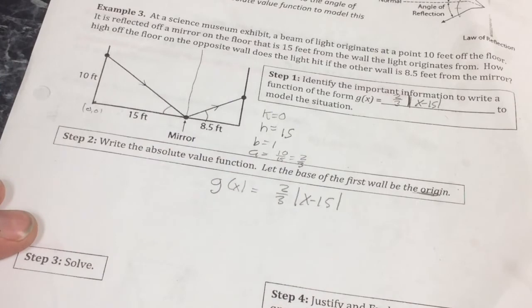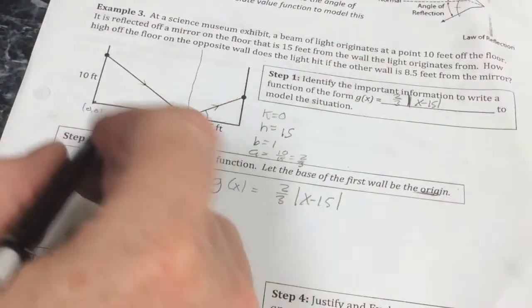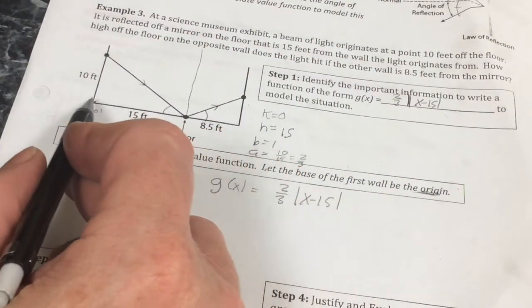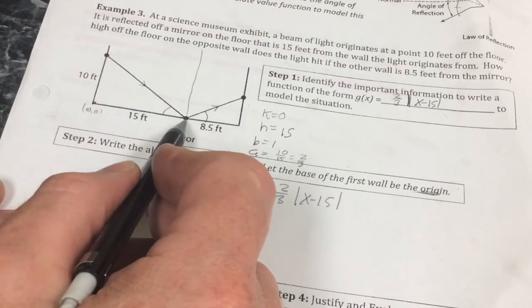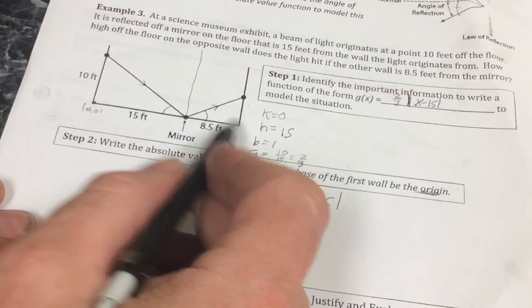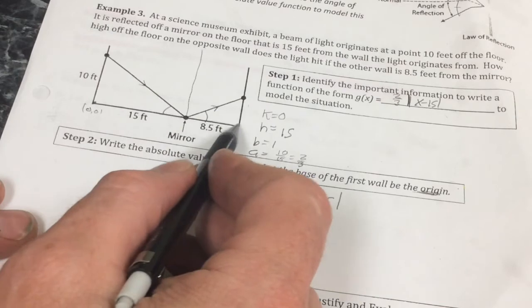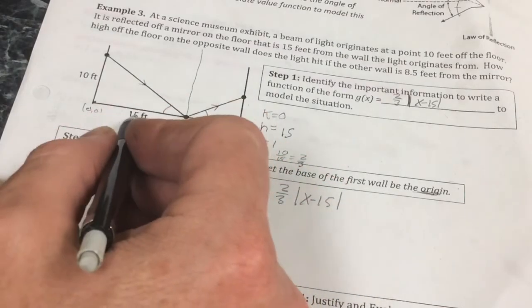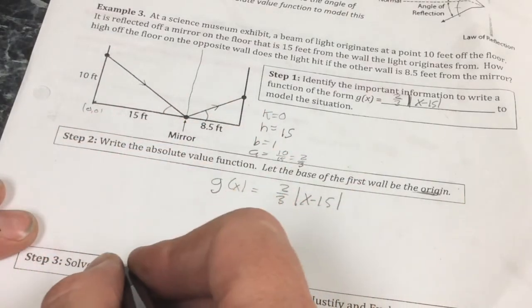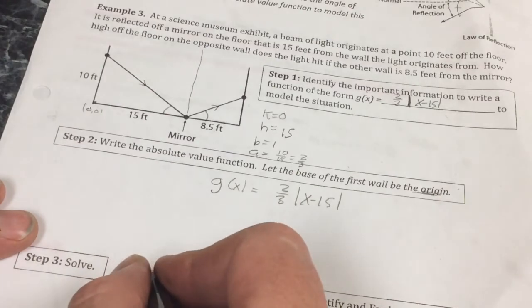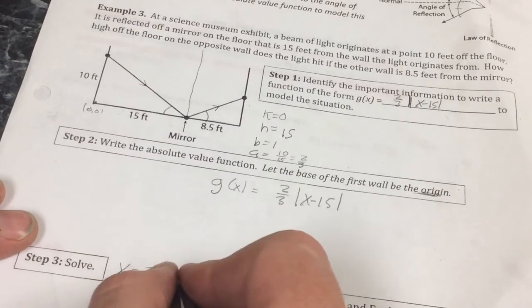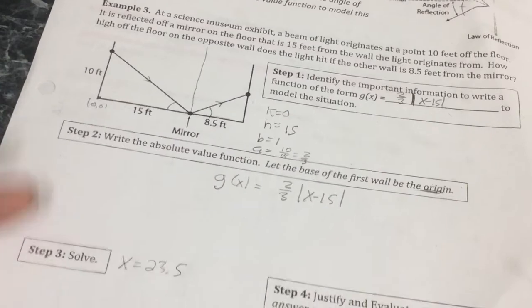Our input to find out the height is going to be the sum of both these, because if I plug in 15, I'll get 0. But I need to plug in the entire distance from the wall to get this height. And that's just 15 plus 8.5, so your x equals 23.5.